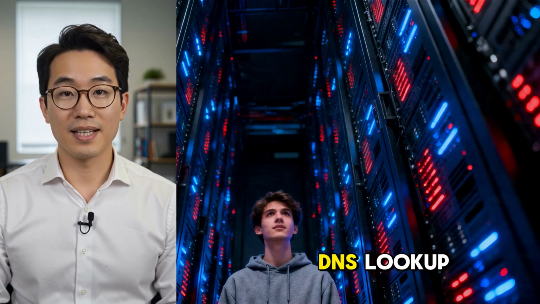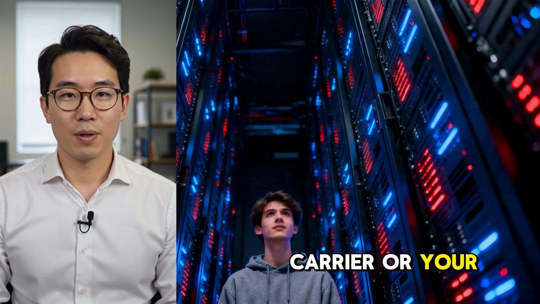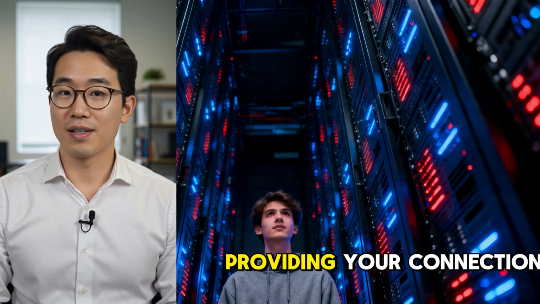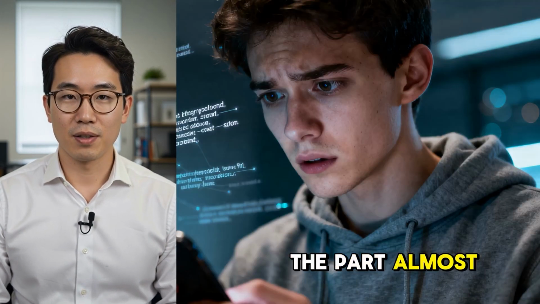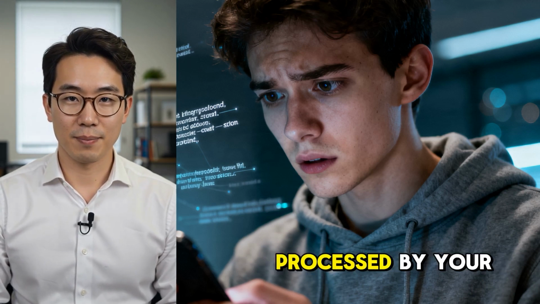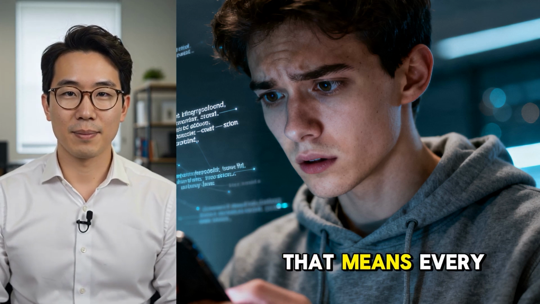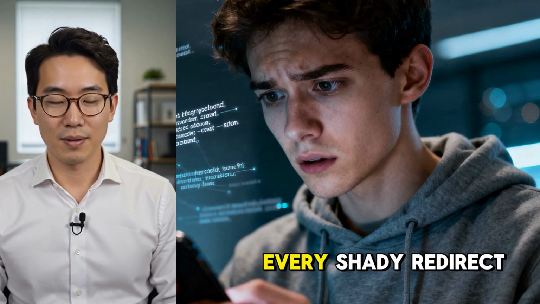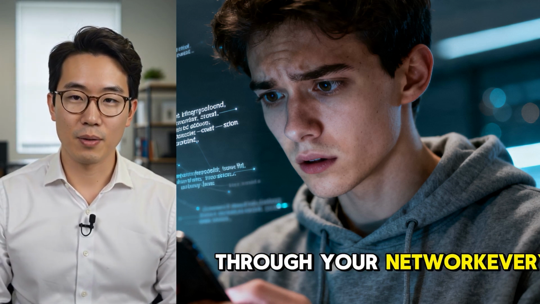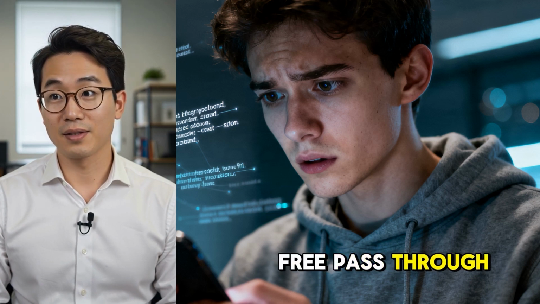By default, that DNS lookup, every single one of them, is being handled by your mobile carrier or your Wi-Fi provider. Not by you, not by a company you trust, by whoever is providing your connection. And here is the part almost nobody stops to think about. That lookup happens in plain text, processed by your mobile carrier or Wi-Fi provider. That means every app, every banner ad, every shady redirect on your phone gets a completely free, unfiltered pass straight through your network.